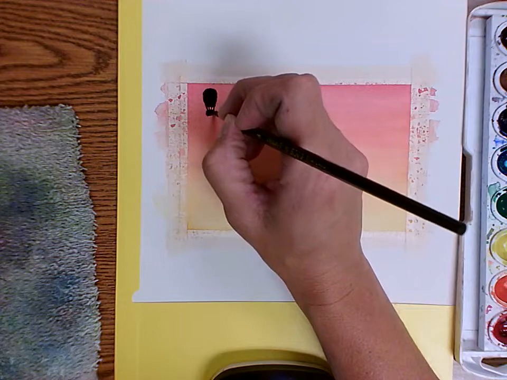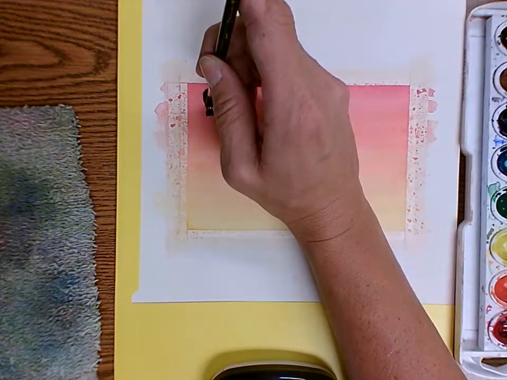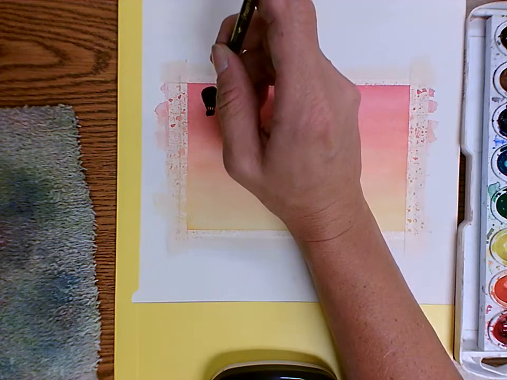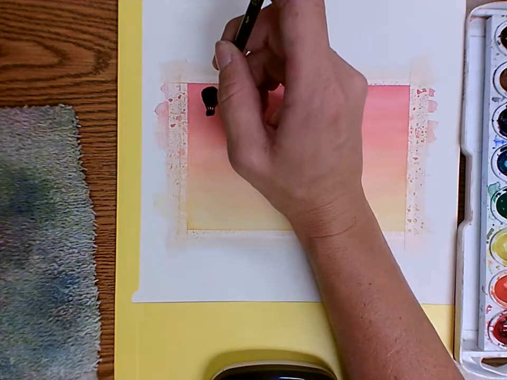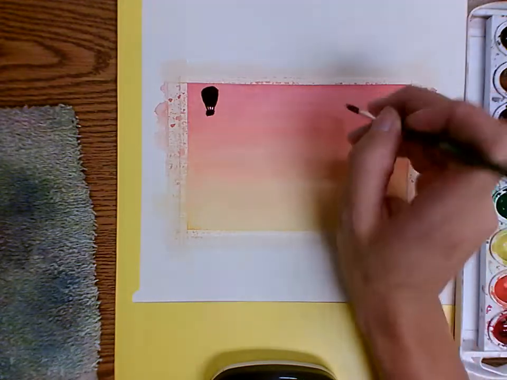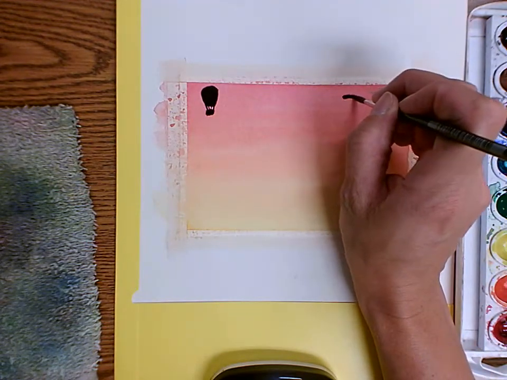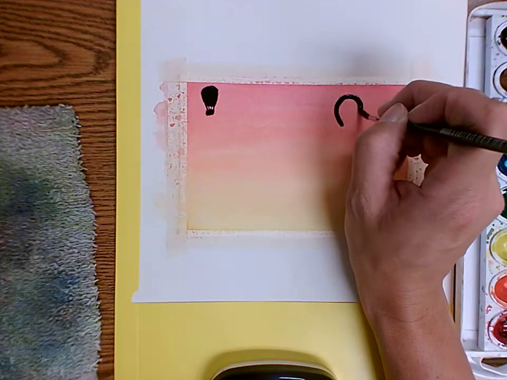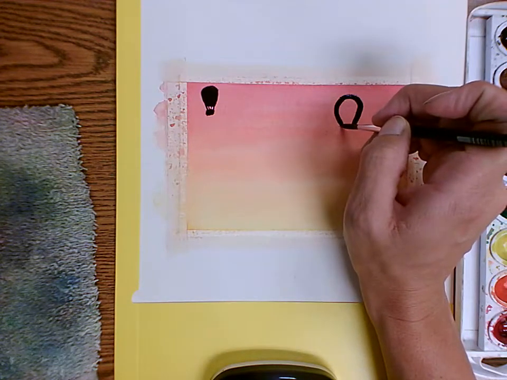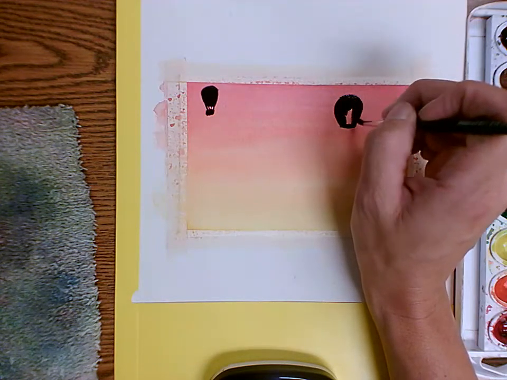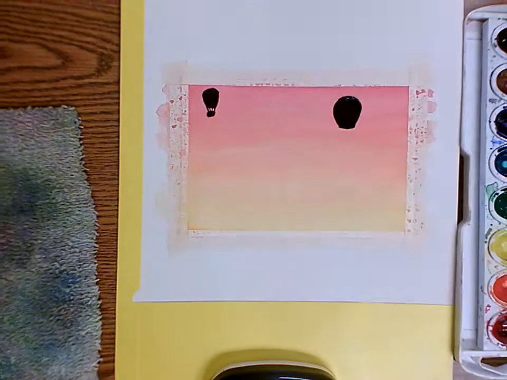And then I'm going to paint the bottom of it down here, and then maybe make that top part just a little bit bigger. Okay, and now I need to paint the exact same thing just a little bit bigger, so I can paint that wherever I want. Make this shape.